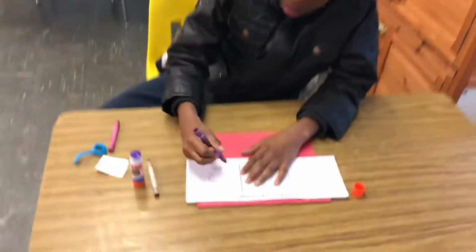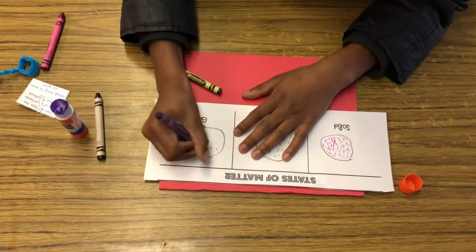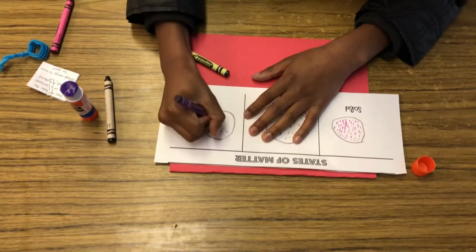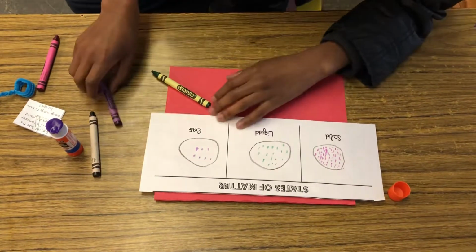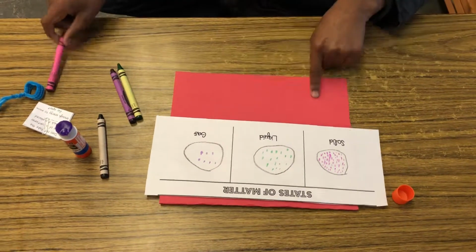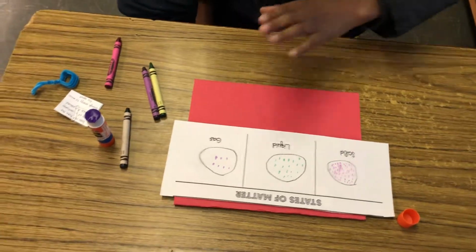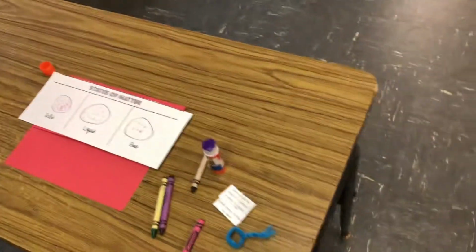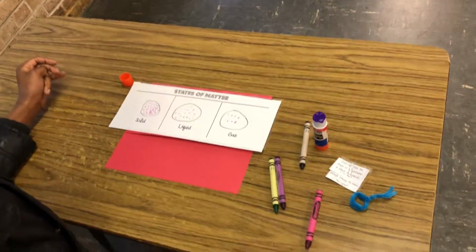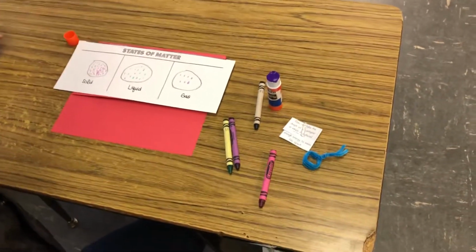Yes, Landon. So we just color the whole thing. Color this. No, you don't color. You're drawing the particles. And the particles are the small... No, you put those. Okay. It should look like mine. You're gluing the statements under it, like this.